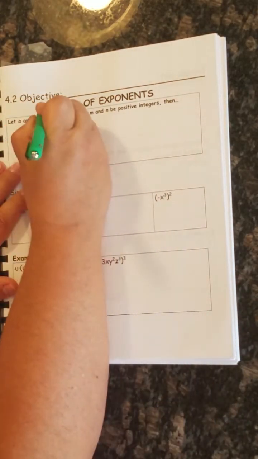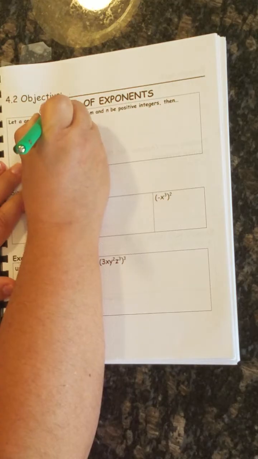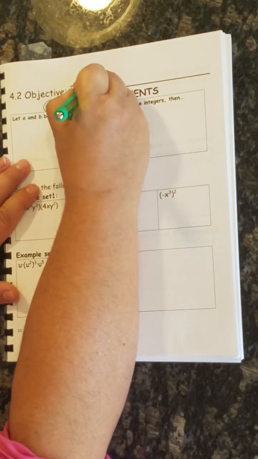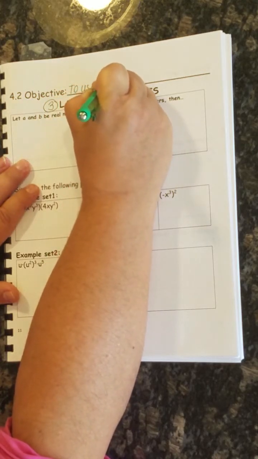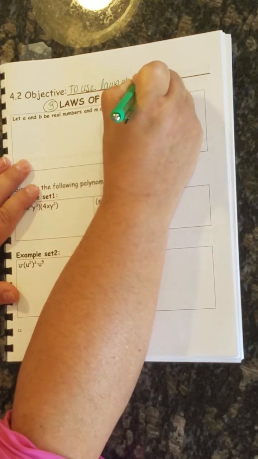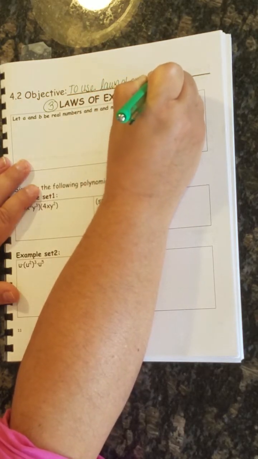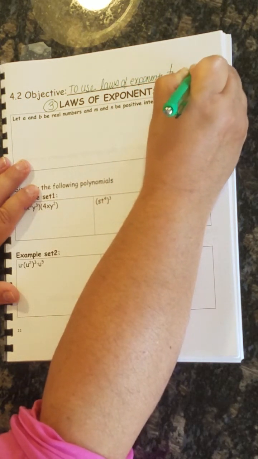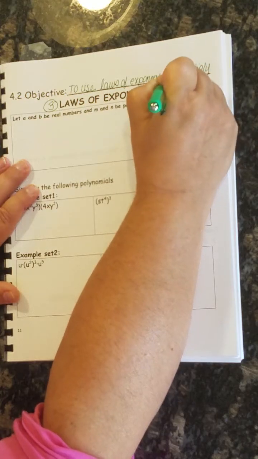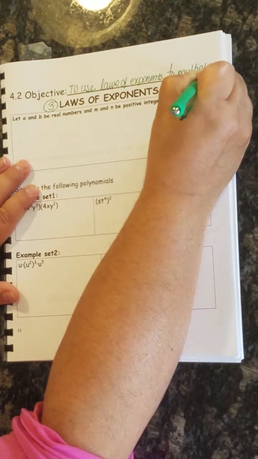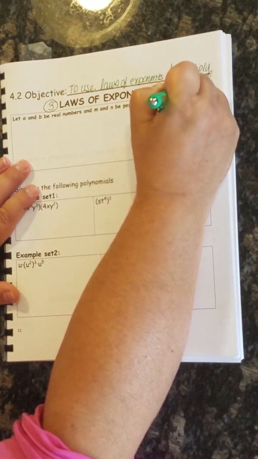So let's learn 3 laws of exponents before we learn 7 laws of exponents, 4 more after that. So today's objective is to use laws of exponents to multiply a polynomial by a monomial.